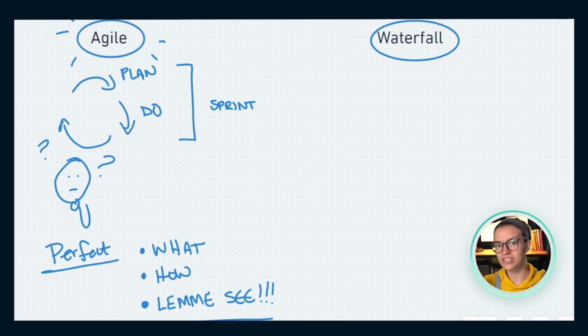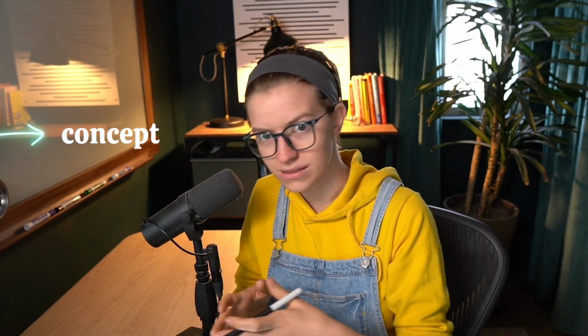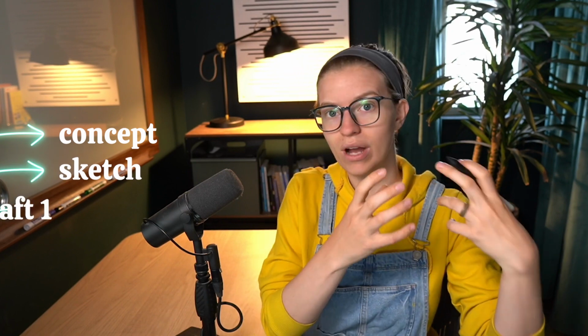The third situation where Agile might be a strong choice is in a "let me see" situation. In other words, when you're working on something and you have stakeholders who have a lot of opinions, or you just need to get their opinions, and you want to make sure that they can review what you're working on regularly. You're not waiting until the end of the painting to show the client, here's what I painted. Instead, you're showing them the concept, you're showing them the sketch, you're showing them draft one.